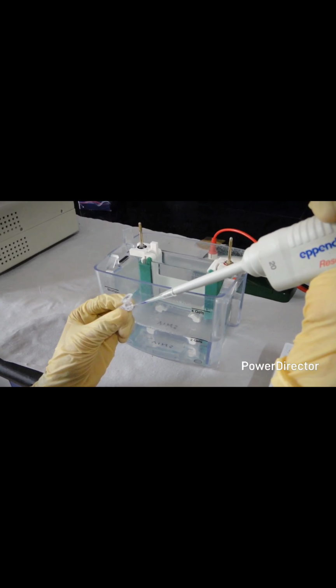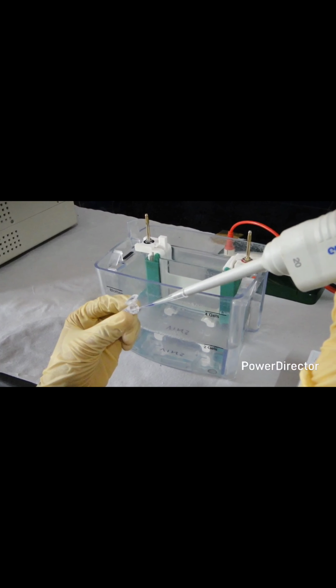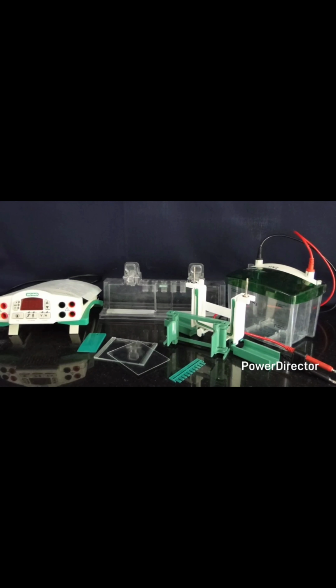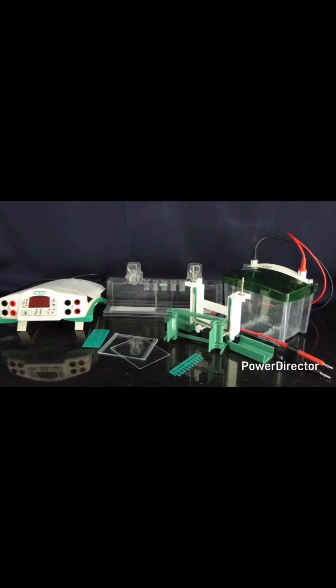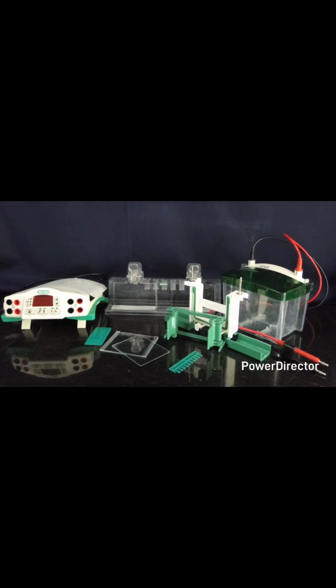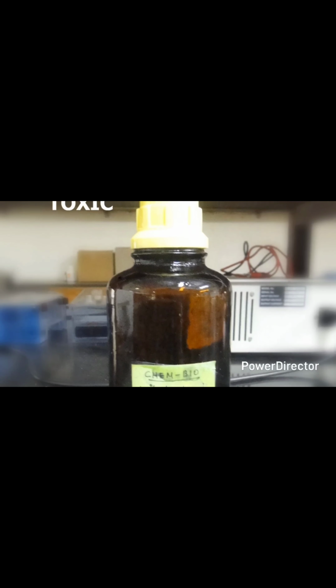Cautions: wear your gloves at all times while performing the SDS-PAGE stage. To ensure proper alignment and casting, the glass plates, spacers, combs, and casting stand gadgets must be clean and dry always. Pay special attention while using acrylamide, as it is a neurotoxin.